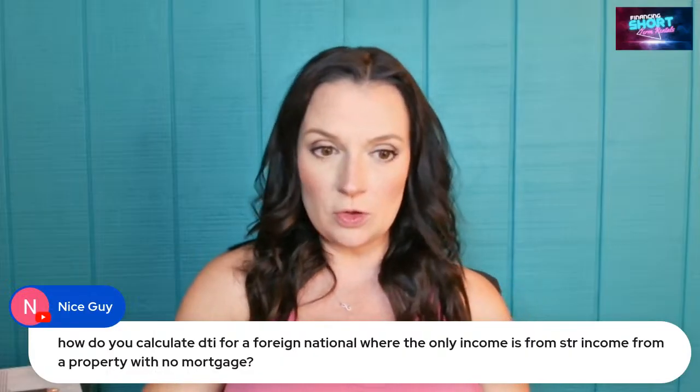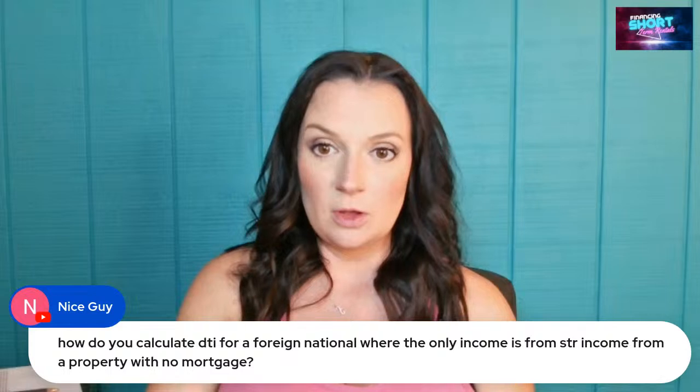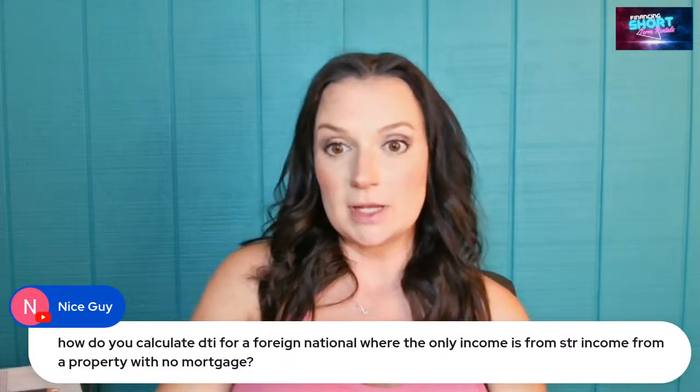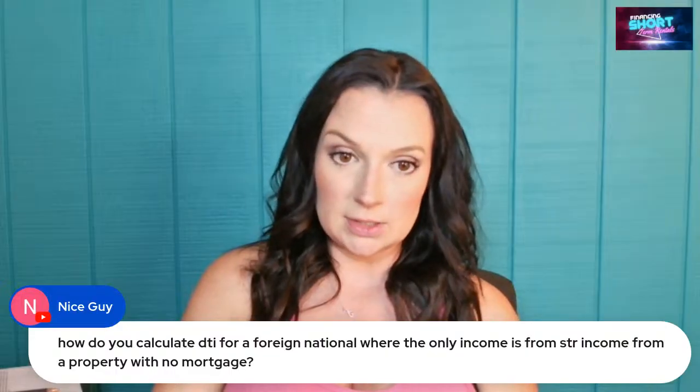Foreign national, again, this is just going to be DSCR. We don't look at debt to income ratio. If you're a non-permanent resident alien, then we would, but you're just probably looking at a DSCR loan at this point.